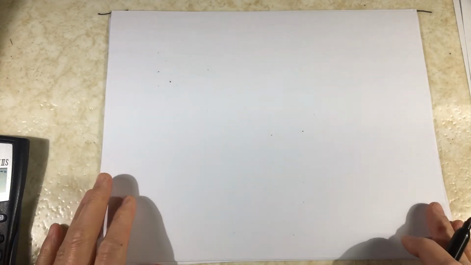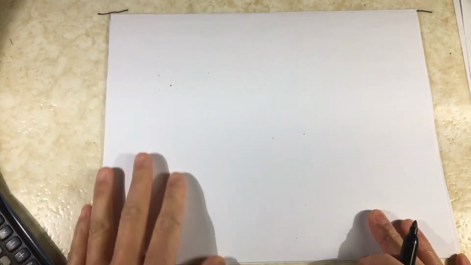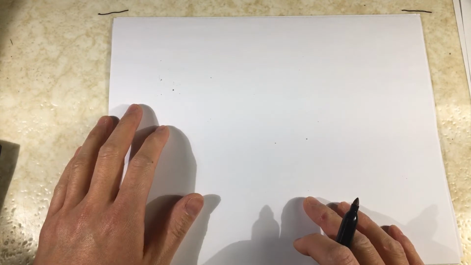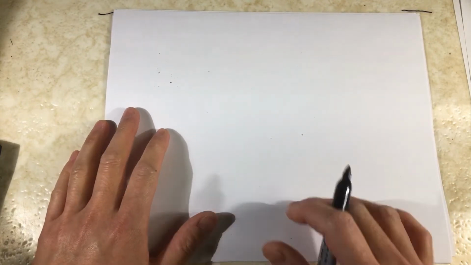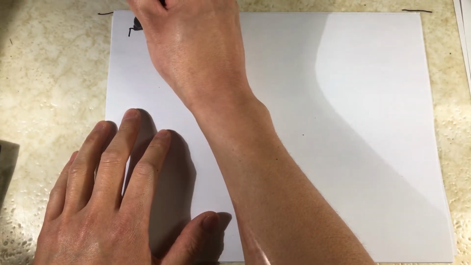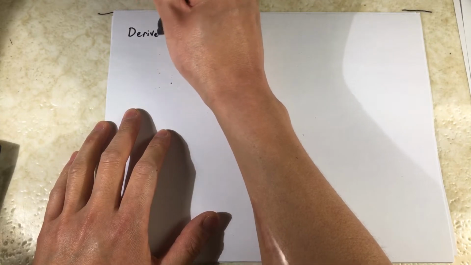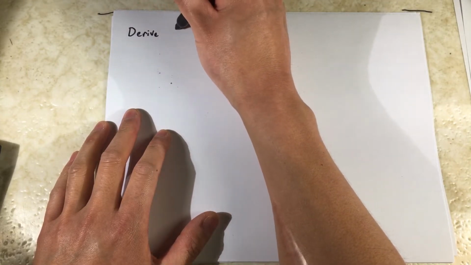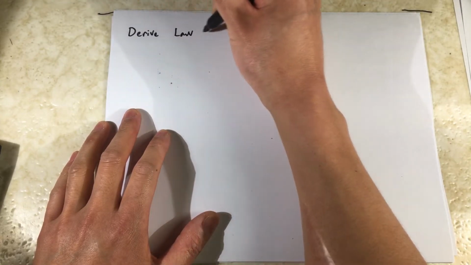Okay, so I want to take a second to do something that I'm not going to test you on, but especially if you take more math courses, it's going to be important that you understand how to do these sorts of things. We're going to derive the law of sines.